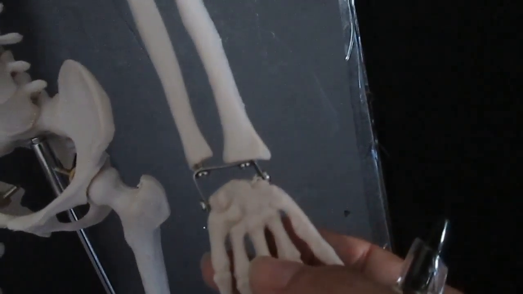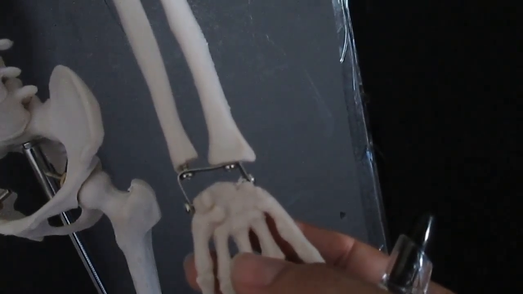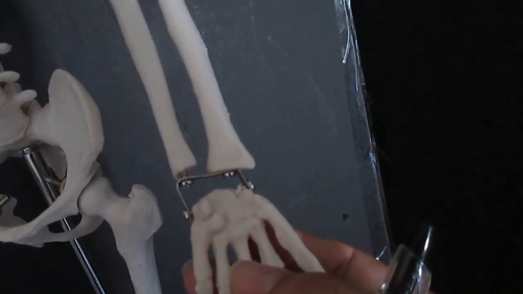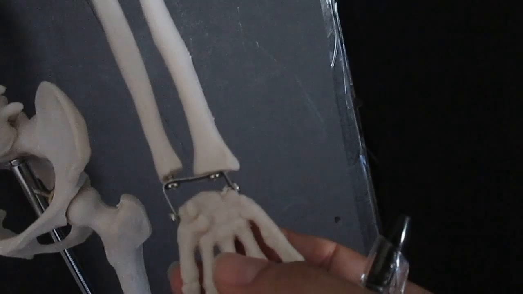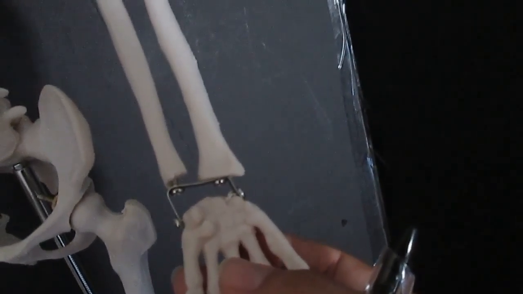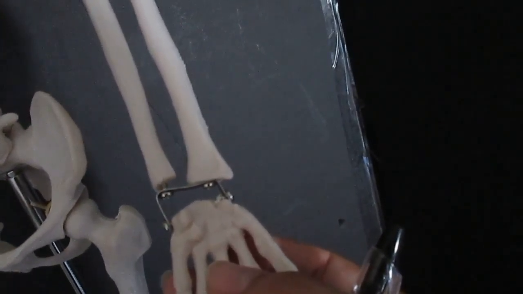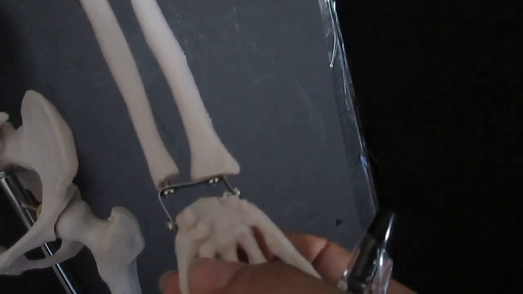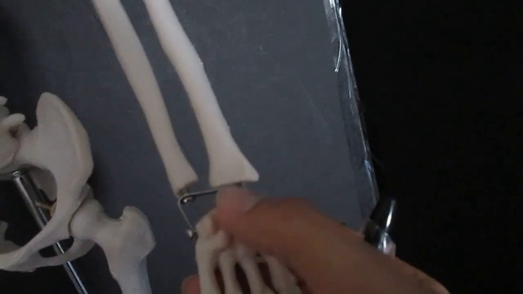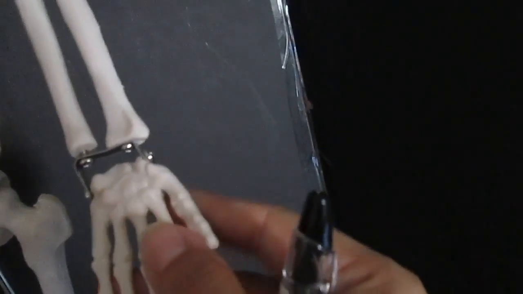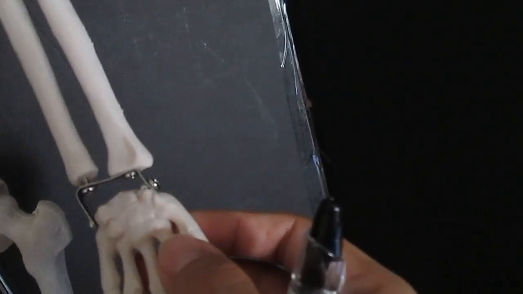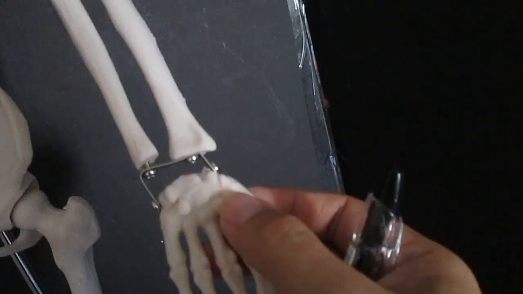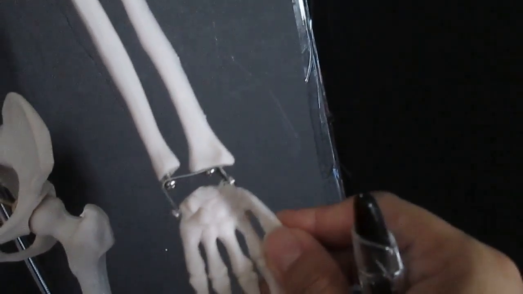It says which bones form the wrist joint with what forearm bone. So it's the radius, and that would be the forearm bone, and then the other bones from the hand to form the wrist joint would be the scaphoid and the lunate in this area. Which bones form the joint with the pollex? So as we remember, the pollex is our thumb. That would be the trapezium and metacarpal one to form the joint.